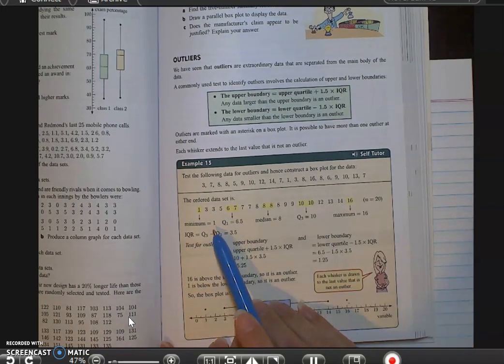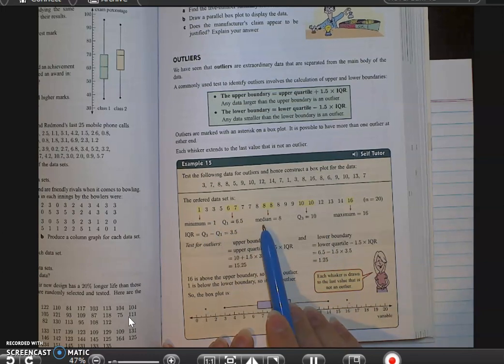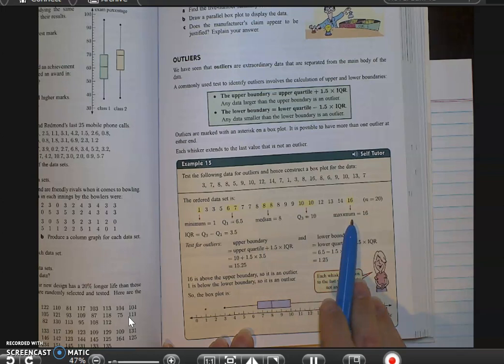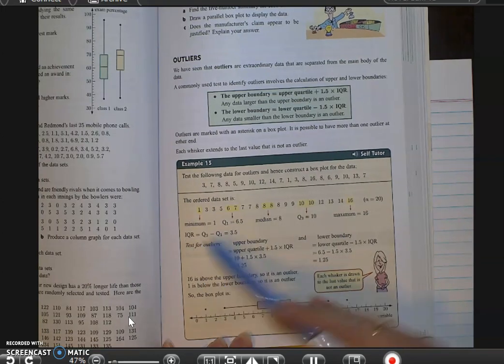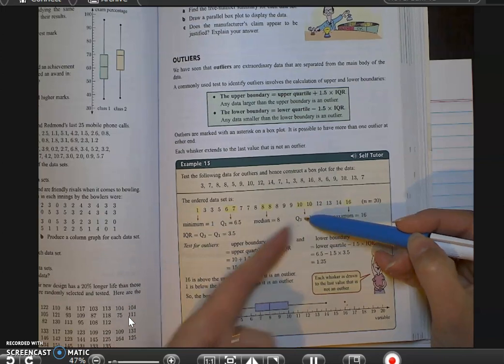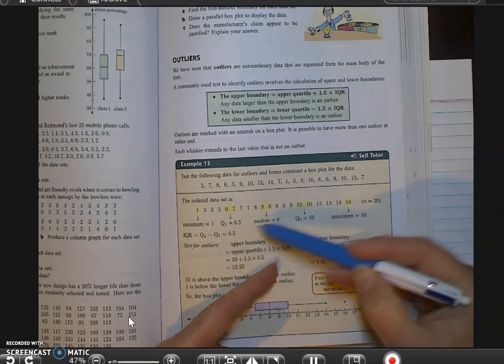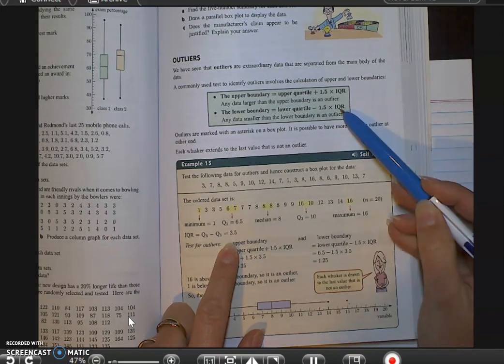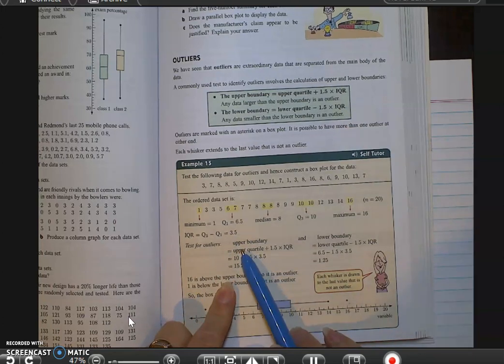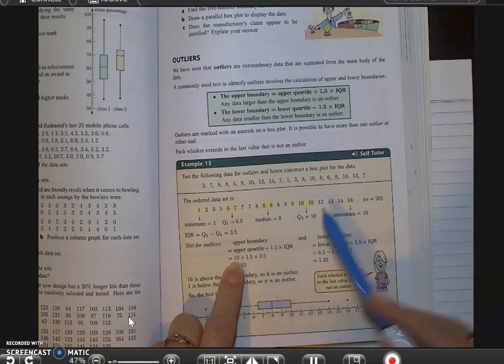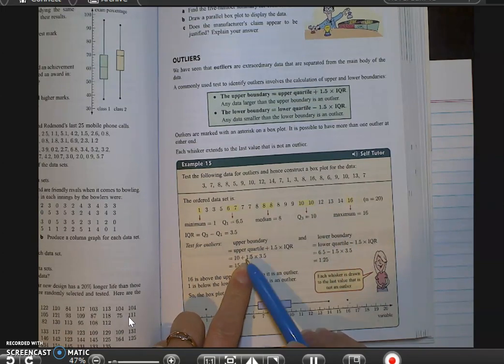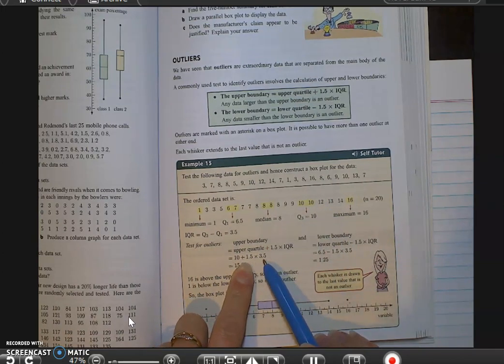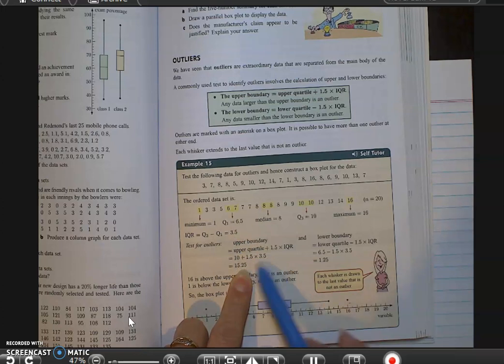So the 5 numbers you need for a box plot are minimum, quartile 1, median, quartile 3, and maximum. The IQR is the interquartile range, so the middle half. Q3 take Q1. So 10 take 6.5 is 3.5. So when you use this formula, you'll be using 3.5 for IQR. So upper boundary is the upper quartile, which is 10. Look up here, quartile 3 is 10. Add 1.5 times 3.5, because 3.5 is the IQR. On your calculator, do the multiplication first, then add the upper quartile, so it's 15.25.